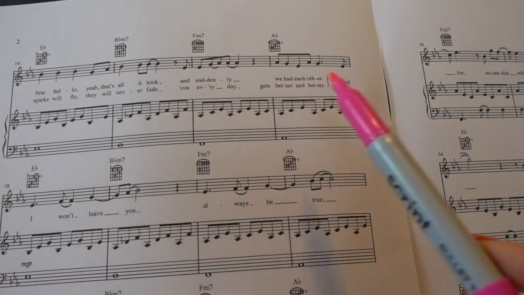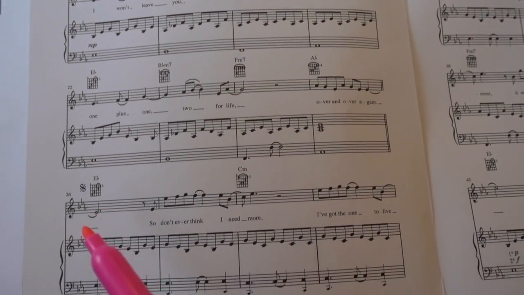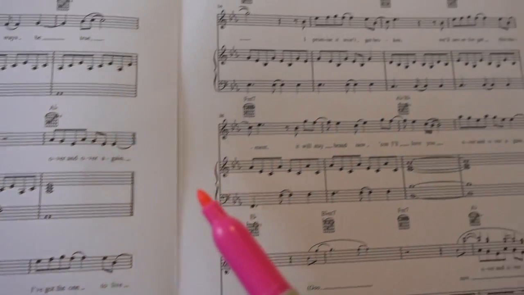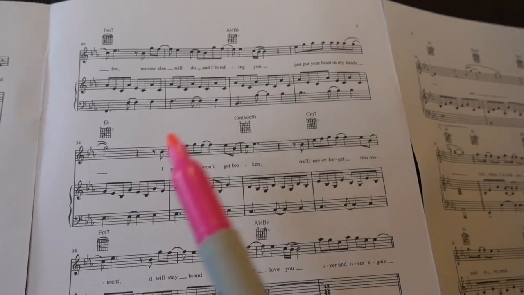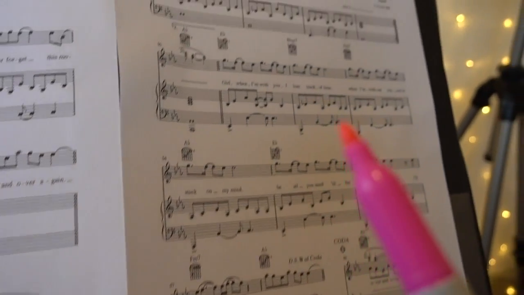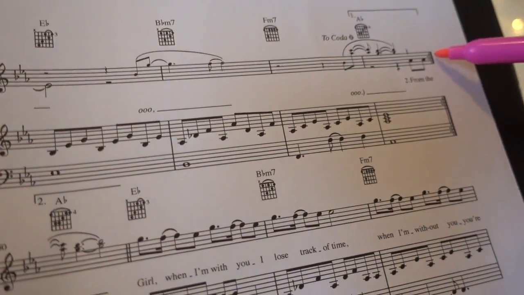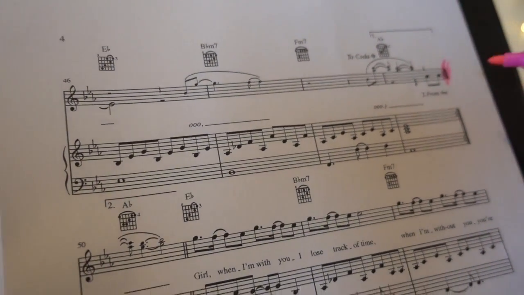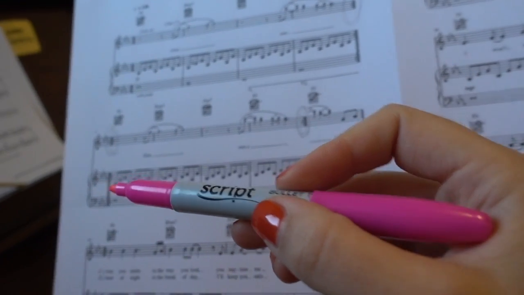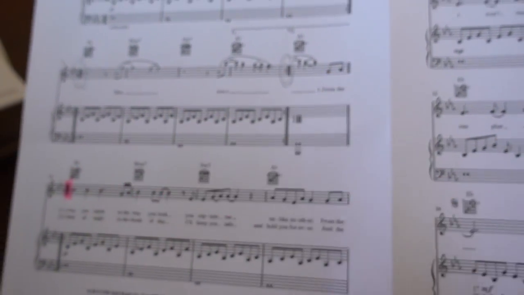So we're following it through and we're looking for another repeat or a first time bar, or something like that. We're just looking for our next instruction. So there is nothing here. And aha, we've got the repeat sign up there. So what I'm going to do is colour that in pink, and then I'm going to go all the way back to the beginning and colour this one in pink as well.